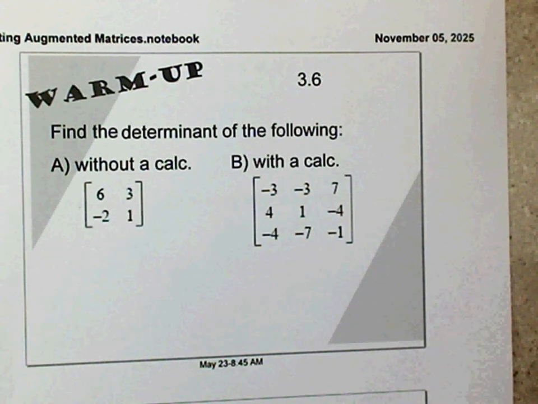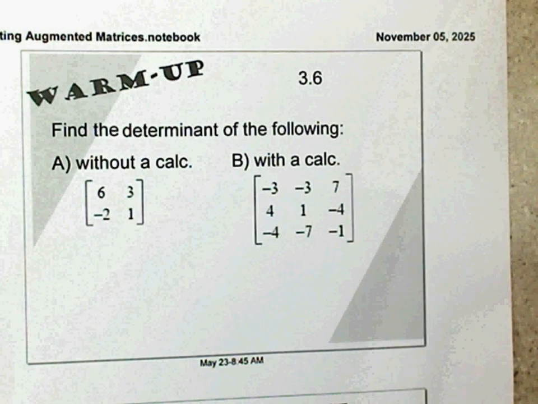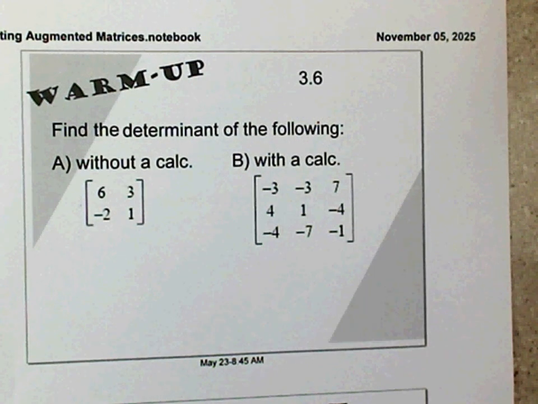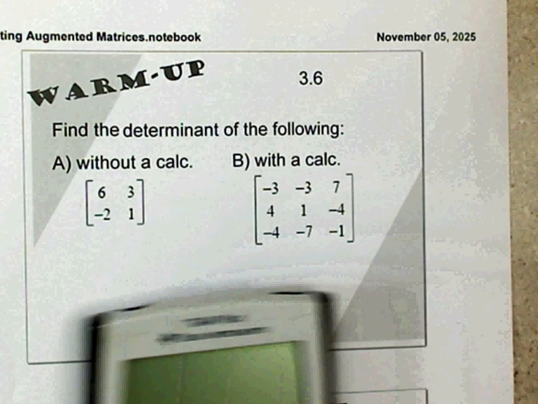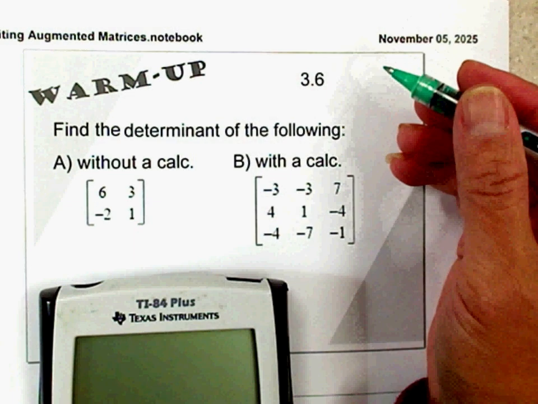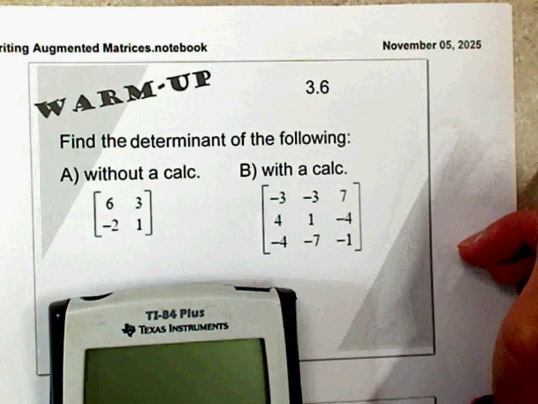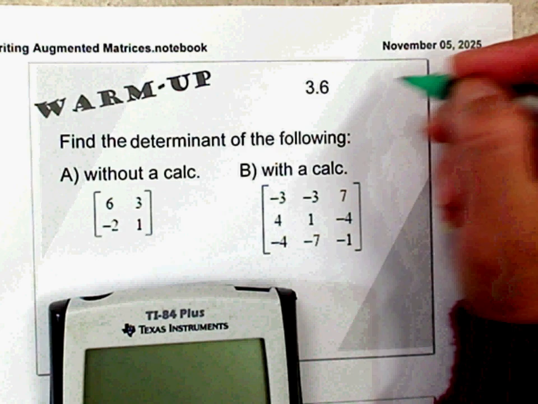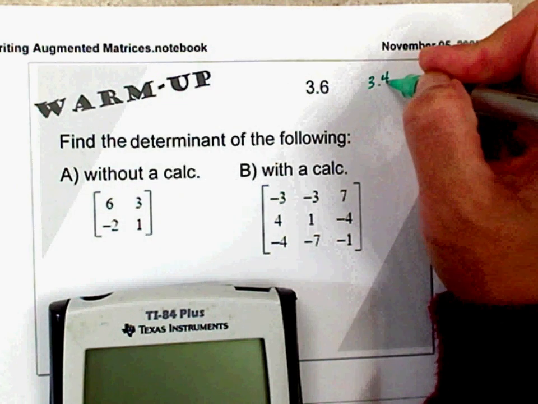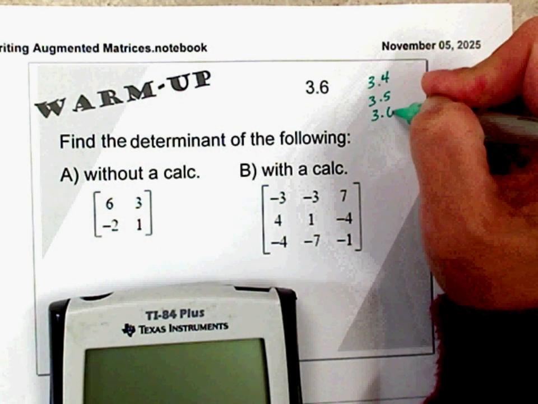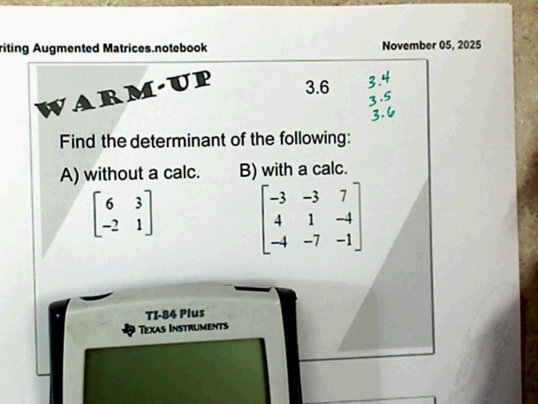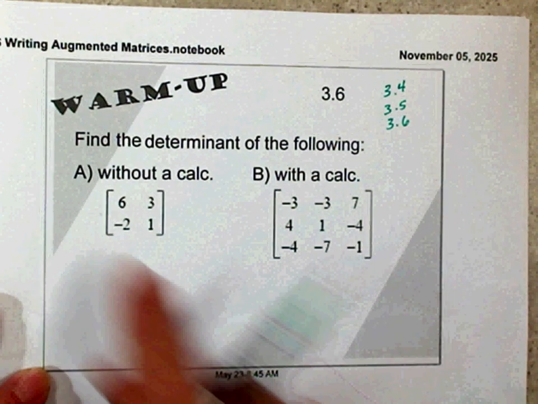All right. Good afternoon, guys. This is 3.6. We are going to learn how to write Augmented Matrix. Here is your warm-up, okay? Go ahead and turn your warm-up in after this one. You should have three: 3.4, 3.5, and 3.6. If you were absent, it's always on the first slide. All right. So look at the warm-up.